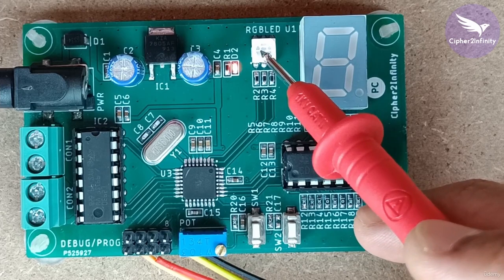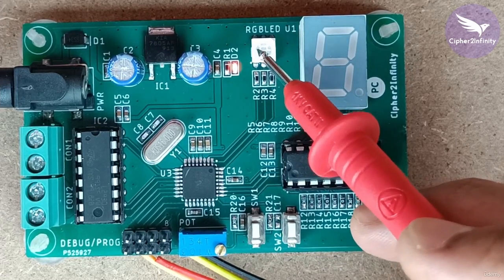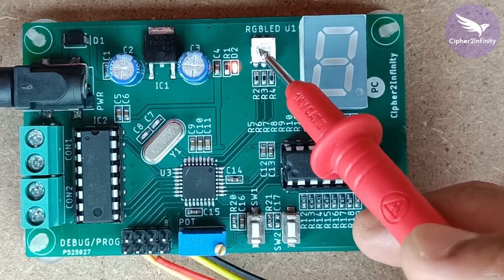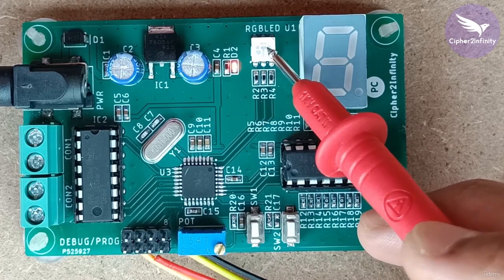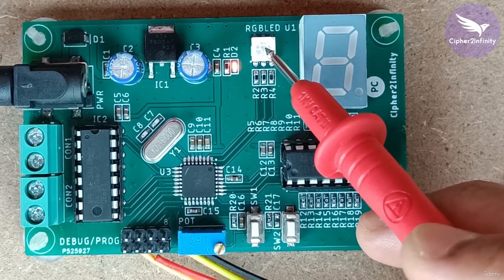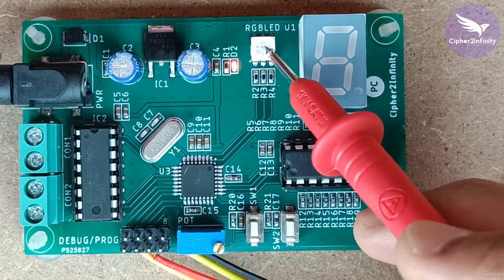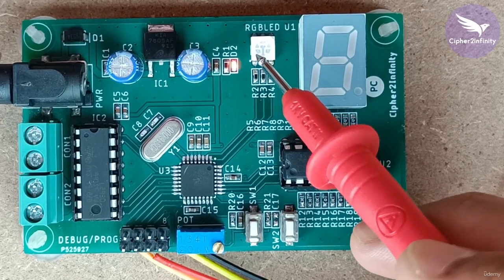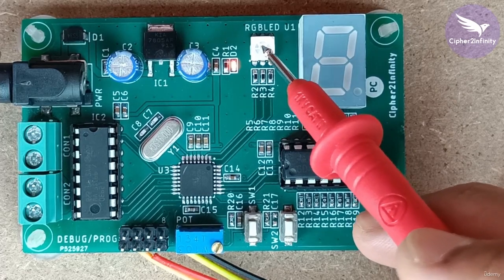Okay, so you have to make sure that before replacing the LED or before soldering the new LED on the PCB, you externally check whether the RGB LED is working properly or not. Okay, and once you are sure that the RGB LED is working, then you can solder the RGB LED on the PCB. Now I will show you how to test the RGB LED, okay, with the help of a multimeter.